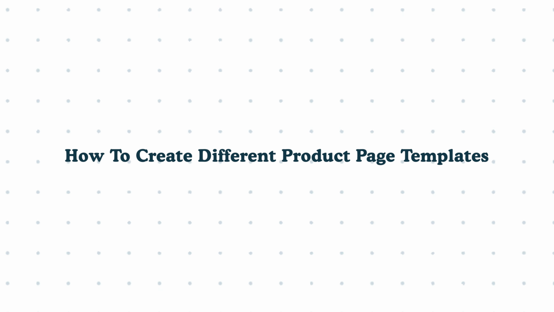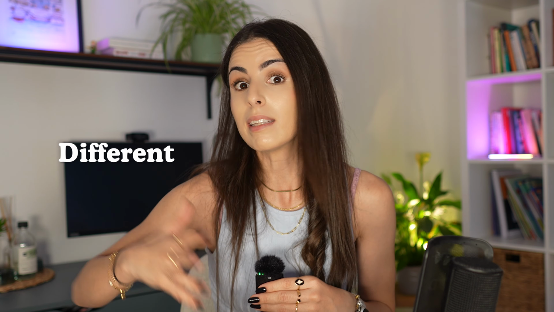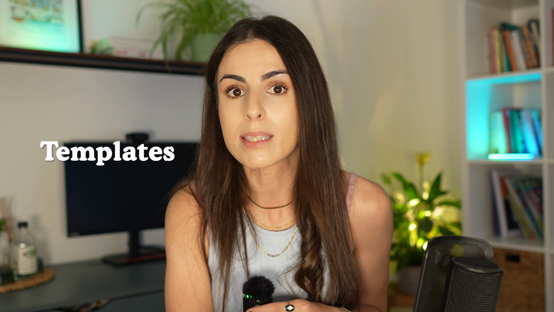Then I will show you how you can duplicate this product page and create a different template. So let's say, for example, you have two types of products, A and B, and you want to have different layouts for your product pages. We are going to cover this when we cover the templates part.